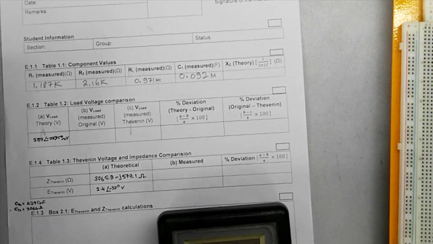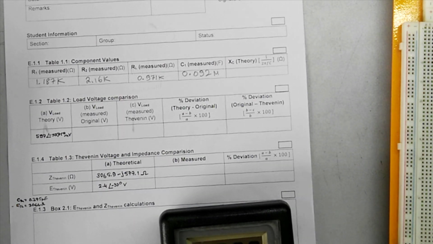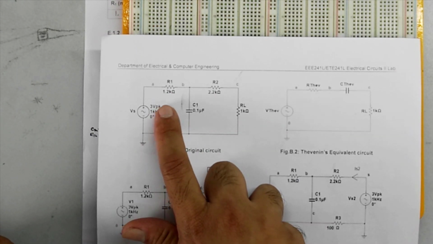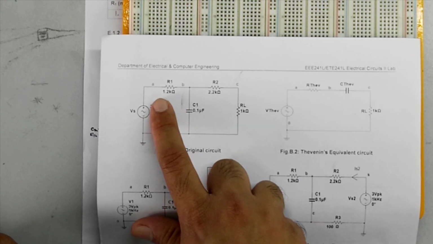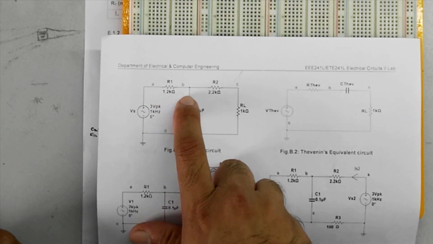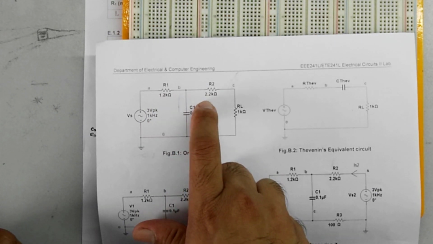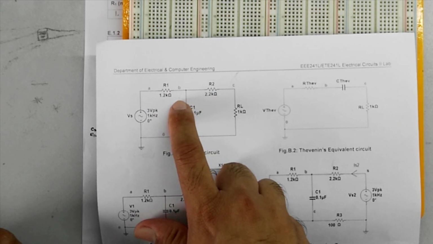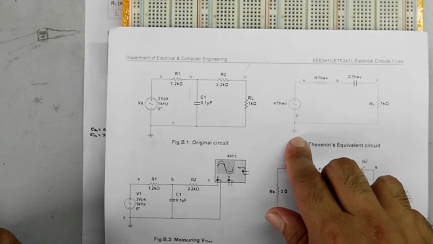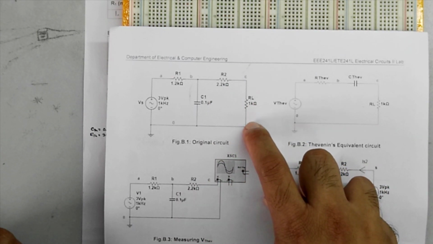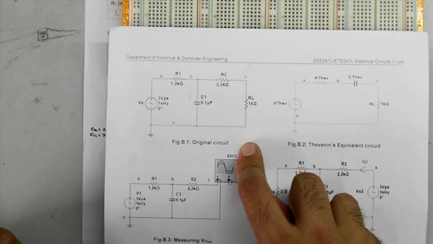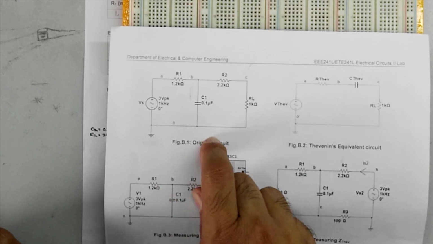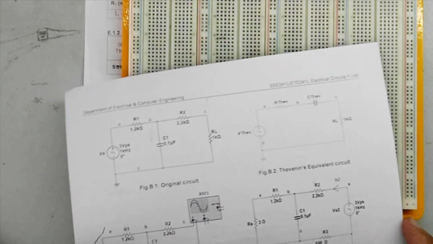Microfarad. Okay, so now we're ready to construct our circuit. We will now construct this circuit where we will attach this 1.2k resistance, create this node B by placing 2.2k resistance and 0.1 microfarad capacitance in the same node, and we'll place the load resistance of 1k in node C, and we'll connect the source between this node A and this ground node 0. So we'll do that now.